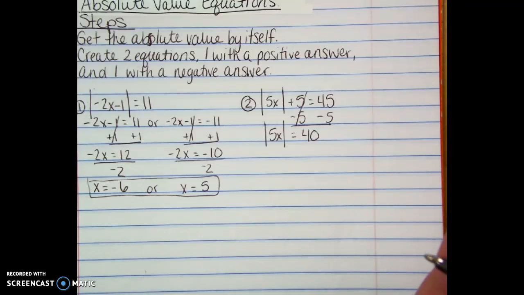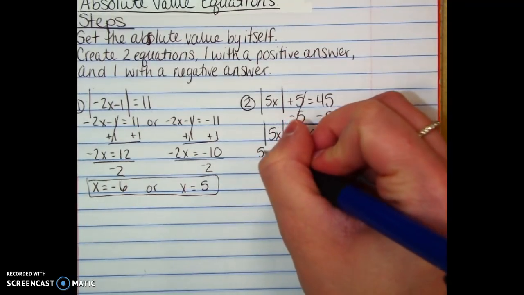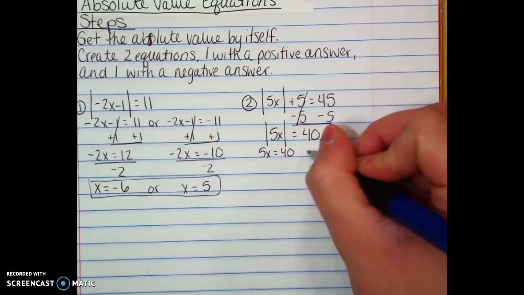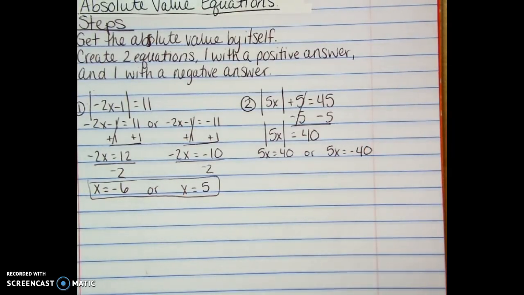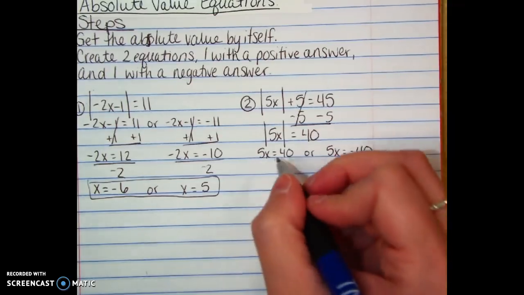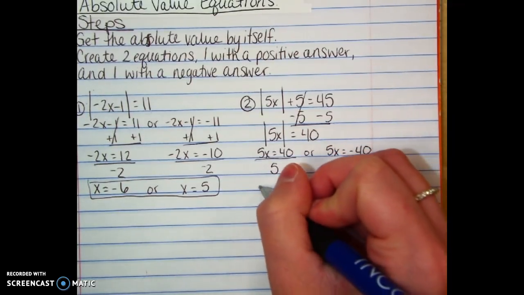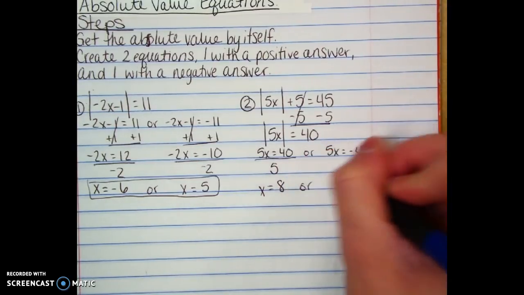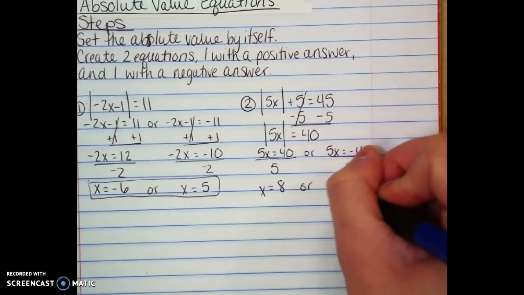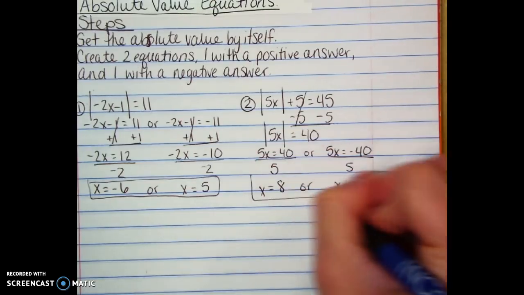Now I split it into my two equations. So 5x equals 40, or 5x equals negative 40. Okay, these are easy. You just divide by 5. X equals 8. Whoops, can't write on the line, I guess. Or divide by 5. X equals negative 8.